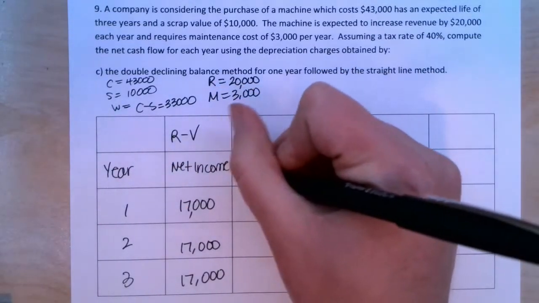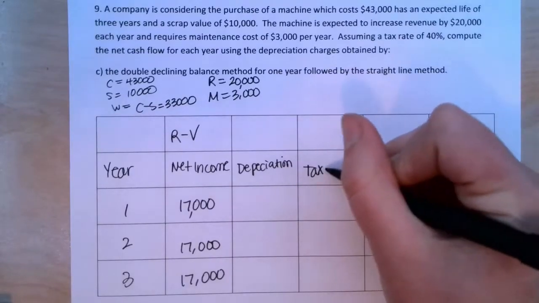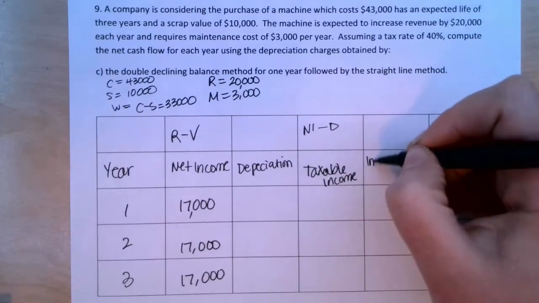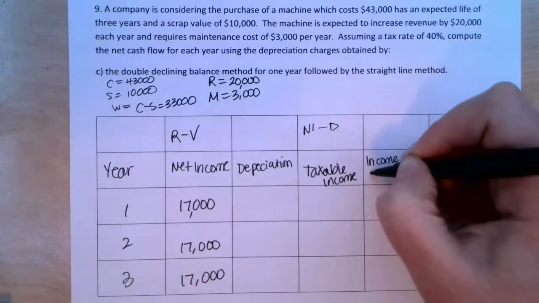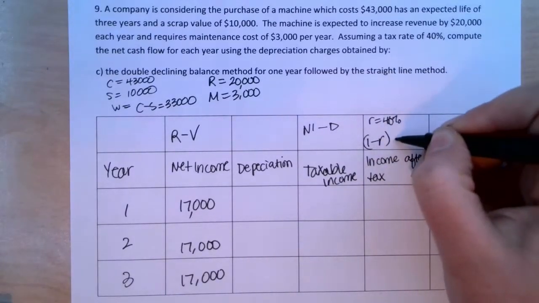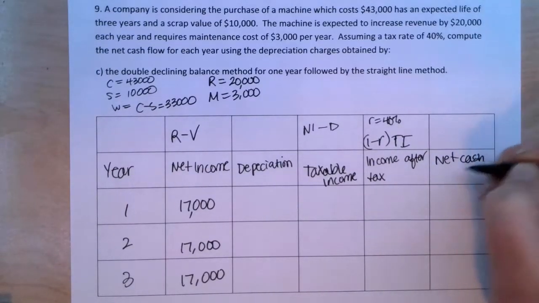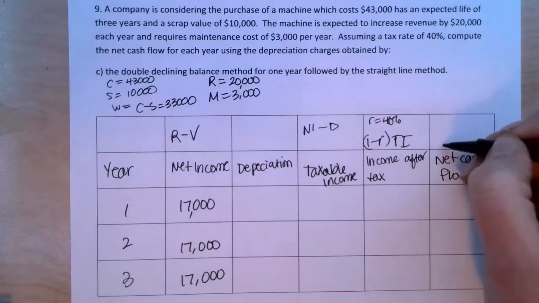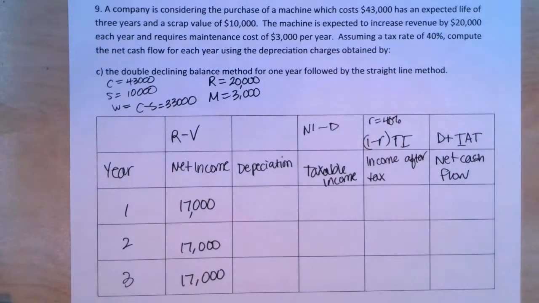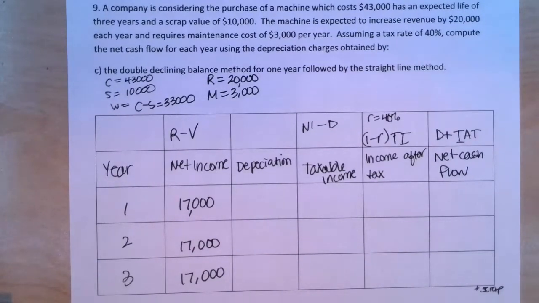Okay, depreciation is the piece that we need to calculate. Then we have our taxable income, net income minus depreciation. Then we have our income after tax. Here our tax rate is 40%. Remember, we get this by 1 minus R as a decimal times our taxable income. And then our last column is that net cash flow, which we get as depreciation plus our income after tax. And then here we have to add the scrap. Okay, so this is what we're looking at right now.